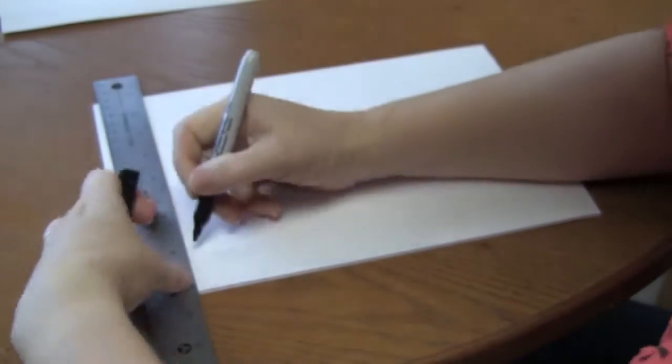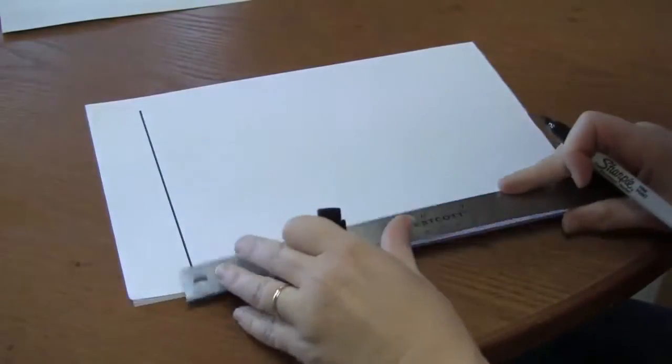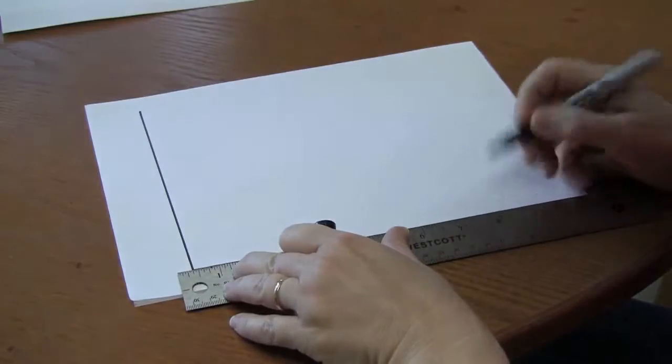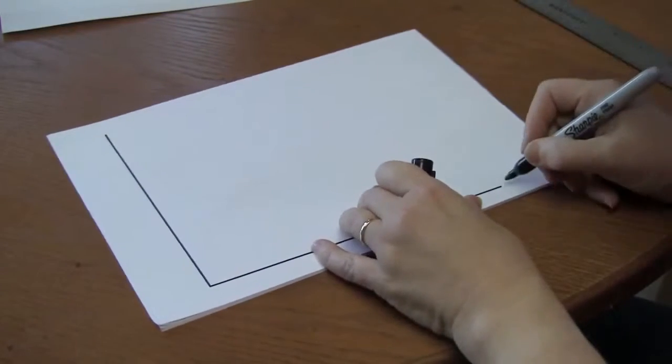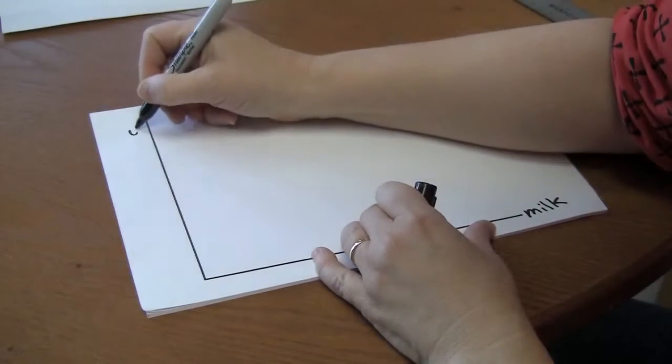Begin by drawing your axes and labeling them. Milk, cookies.